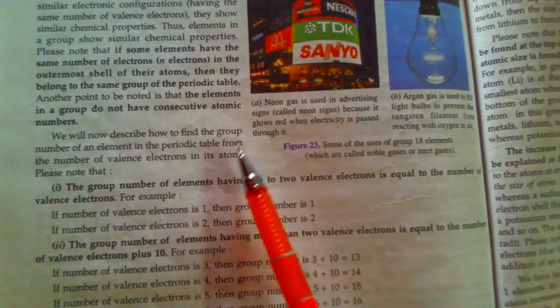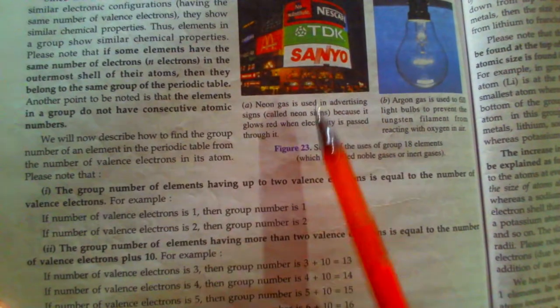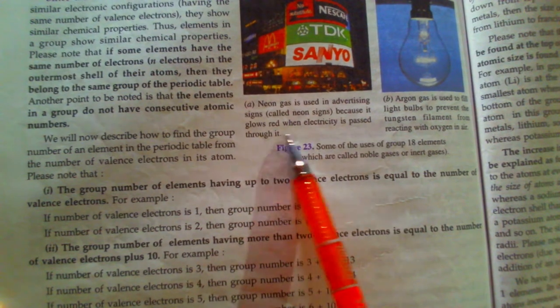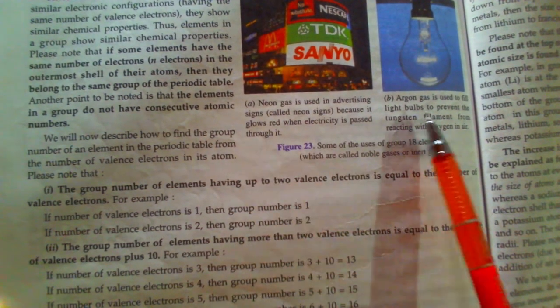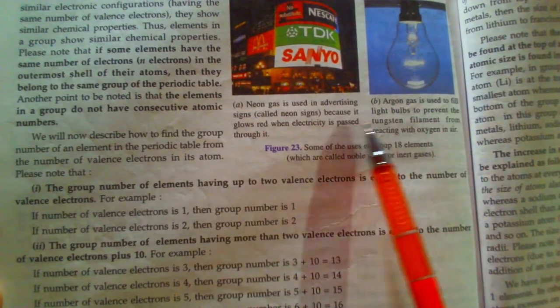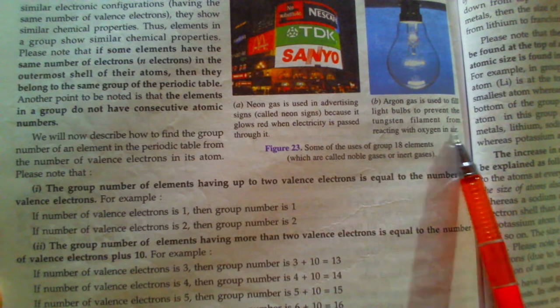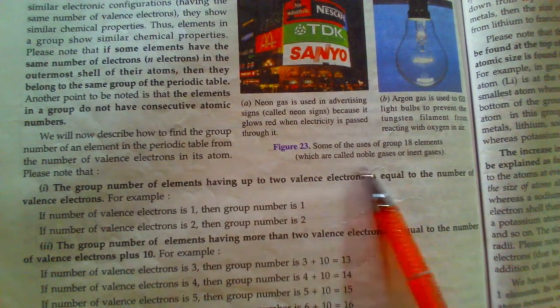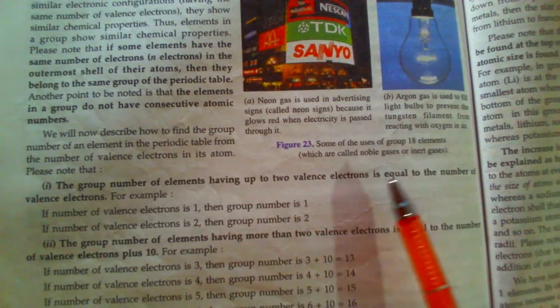Neon gas is used in advertising signs called neon signs because it glows red when electricity is passed through it, and argon gas is used to fill light bulbs to prevent the tungsten filament from reacting with oxygen and air. Some of the uses of group 18 elements, which are called noble gases or inert gases.